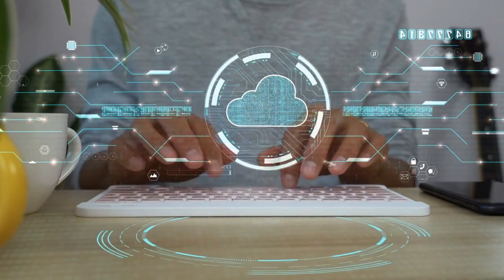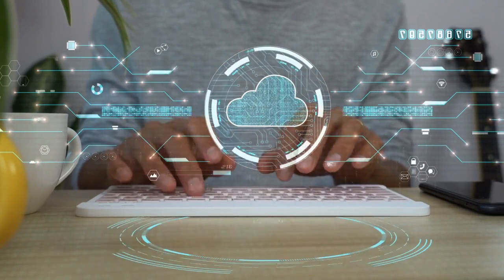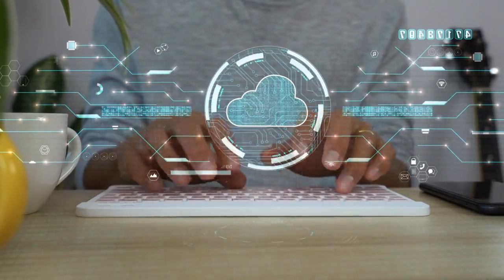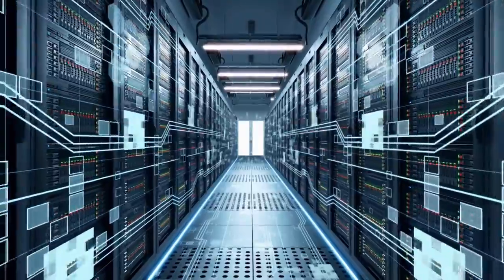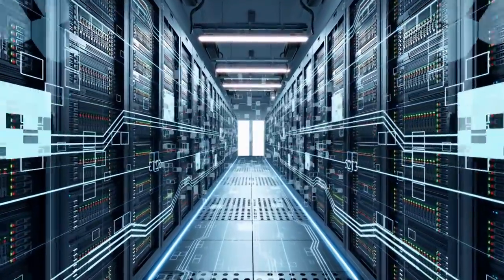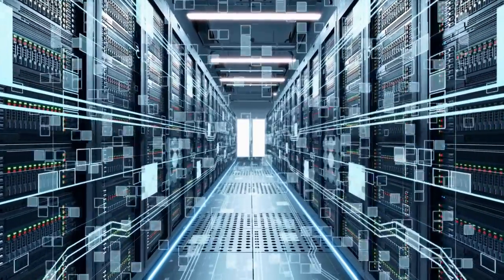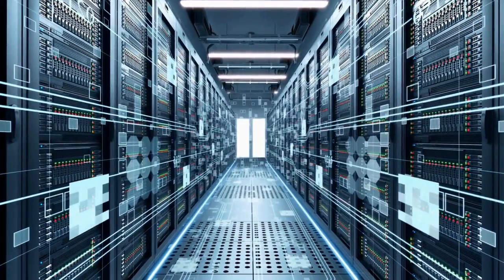Edge computing is a new way of processing data that brings the power of the cloud closer to the devices that generate the data. Instead of sending all the data to a centralized location, such as a data center or a cloud, edge computing allows data to be processed at the source, or the edge, of the network.